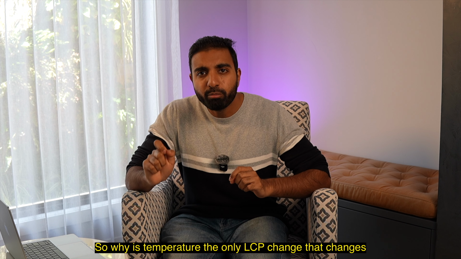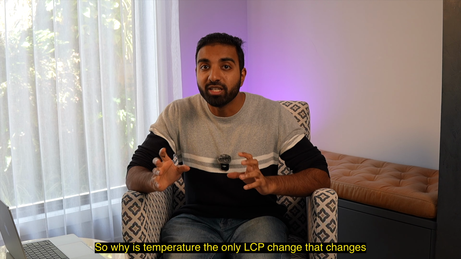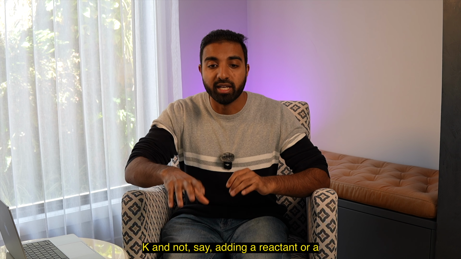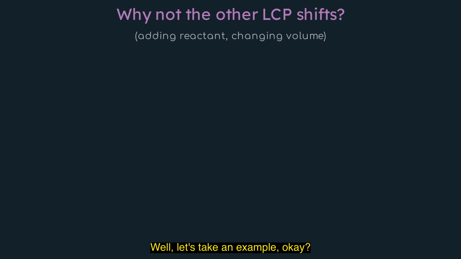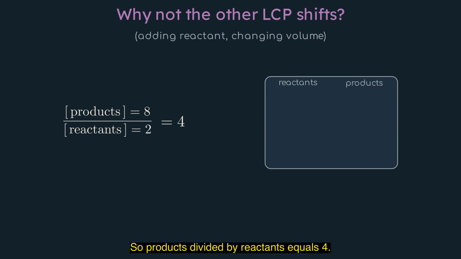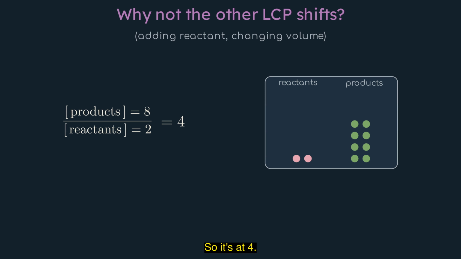So why is temperature the only LCP change that changes K and not, say, adding a reactant or product or changing the volume of a system? Well, let's take an example, okay? Let's say that we have an equilibrium constant that is 4. So products divided by reactants equals 4. And let's say at equilibrium, we have 8 products, concentration, whatever, and we have 2 reactants. So it's at 4. Now let's say we add some reactant into the mixture.